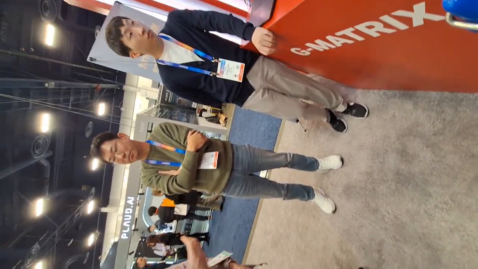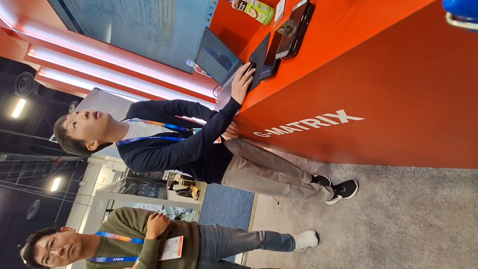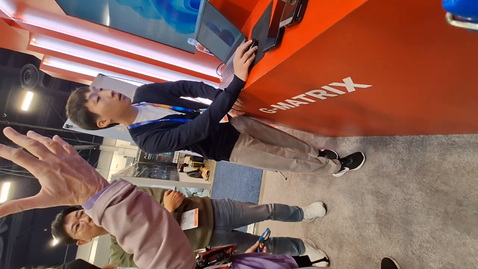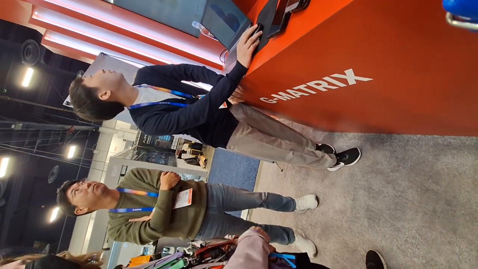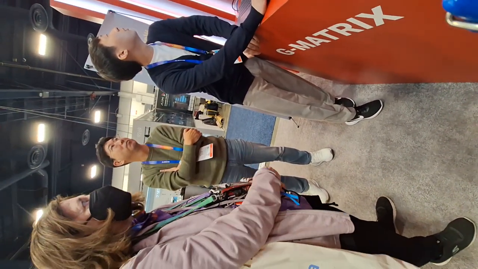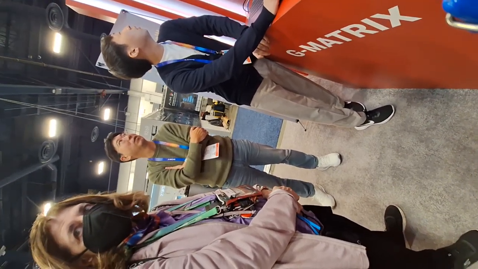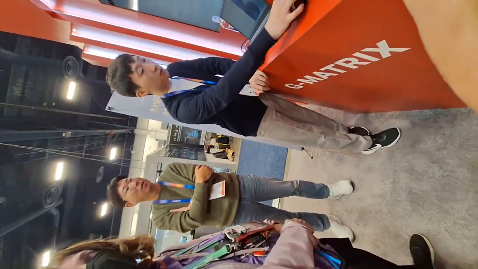What is AI about this? Because in the way that didn't look like AI. It just basically did an HTML and put it on, and people can put their data in. What's AI about it?